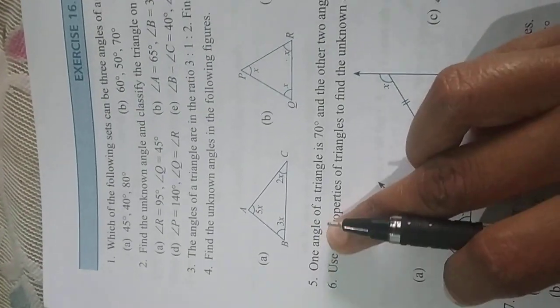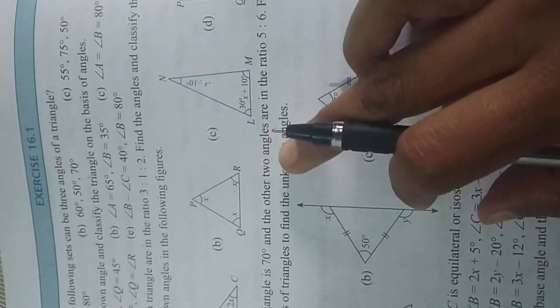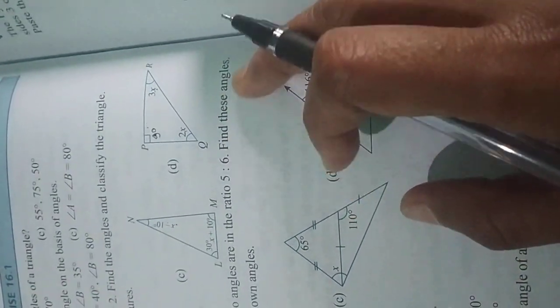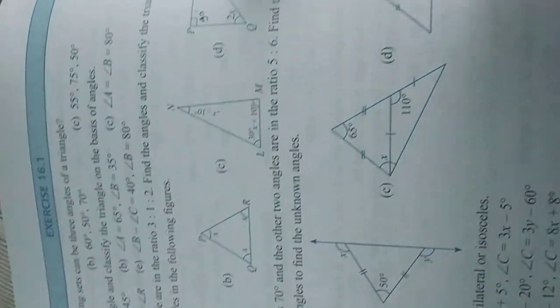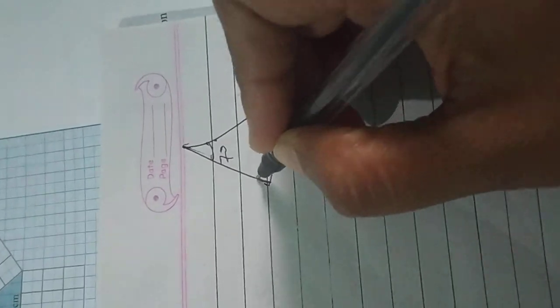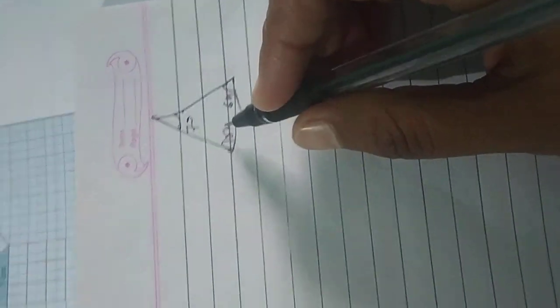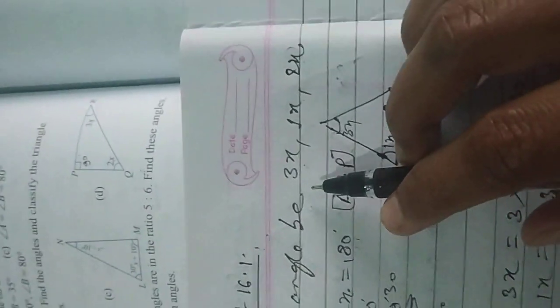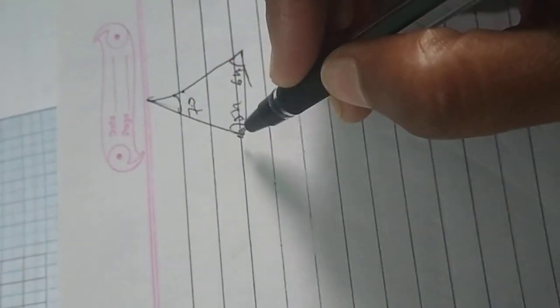Question number 5. One angle of a triangle is 70 degrees and the other two angles are in the ratio 5:6. Find these angles. This is very simple, students. One of the angles is given 70 and the other two angles' ratio is given. So you will let the other two angles be 5x and 6x. Whenever the ratio is given, you have to let the angles, like I have let this one ratio 3x, 1x, 2x. So this one 5x and 6x. After that, same process. This plus this plus this will be equal to 180 degrees and get the value of x. So question number 3, 4, 5 you have to complete.